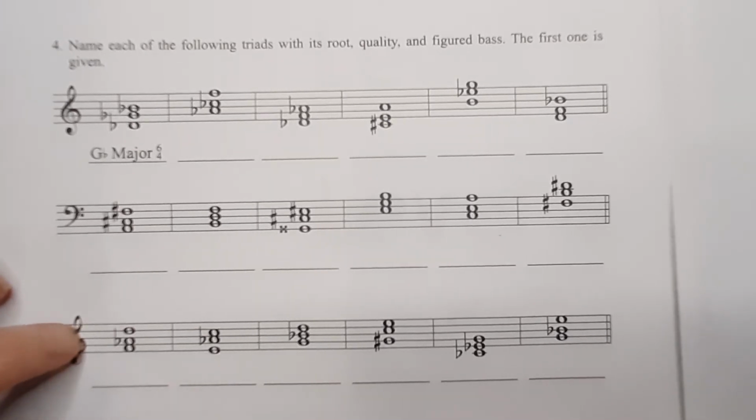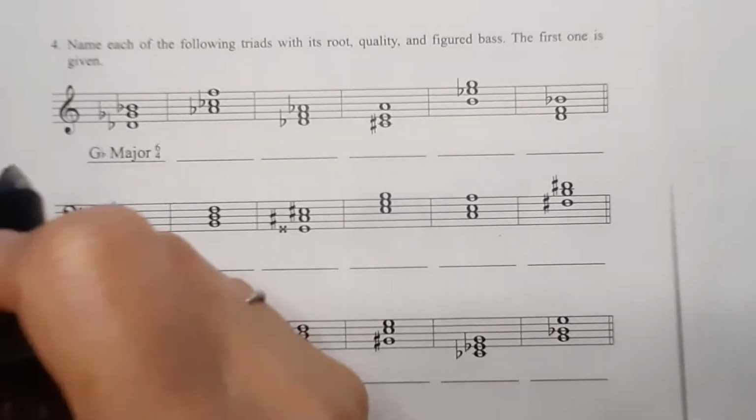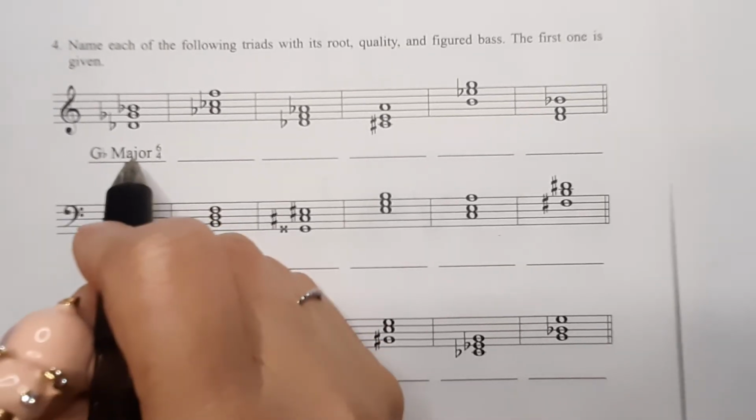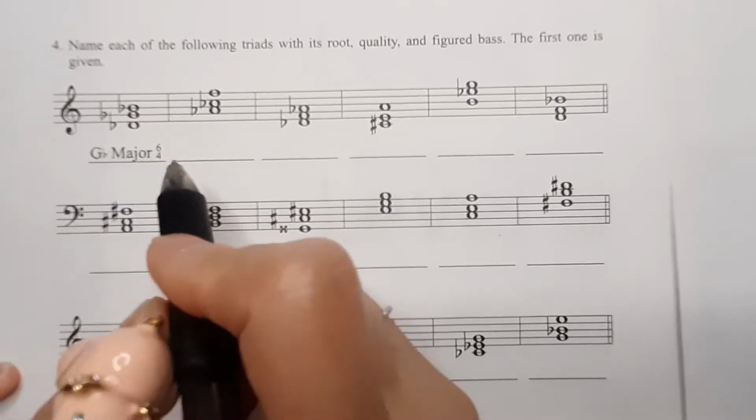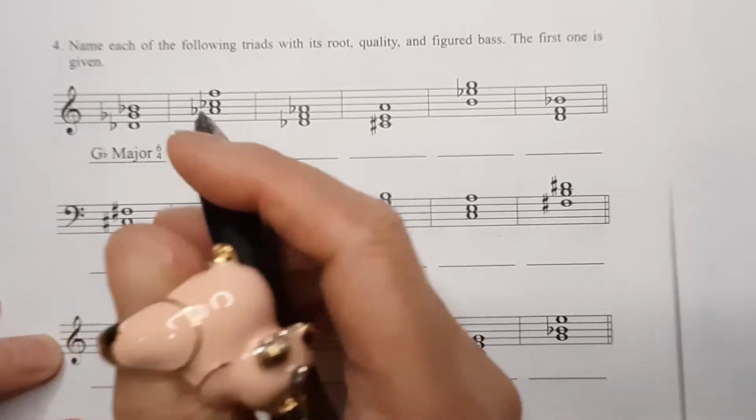Now, page 30. Number 4. Name each of the following triads with its root, like G flat, quality, either major, minor, diminished, or augmented, and figured bass, 6/4, like a first inversion, second inversion. Okay? All right. Good, let's do this.